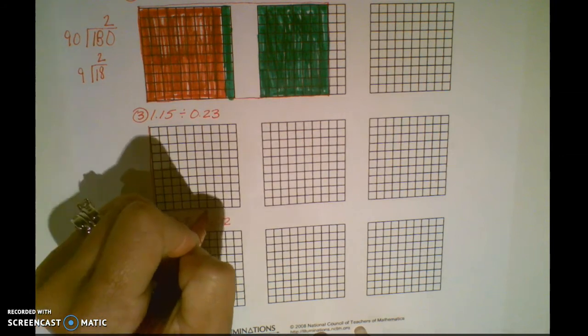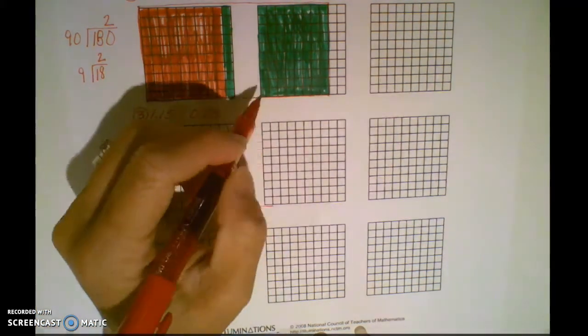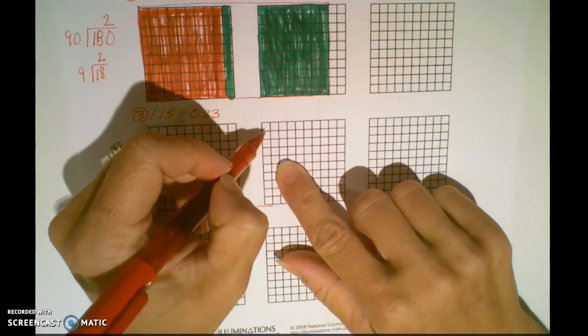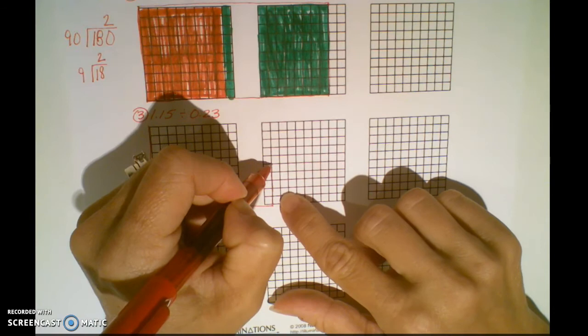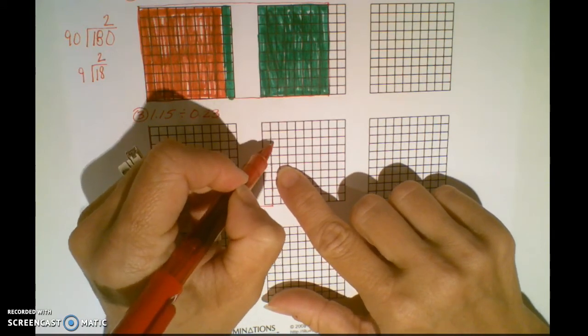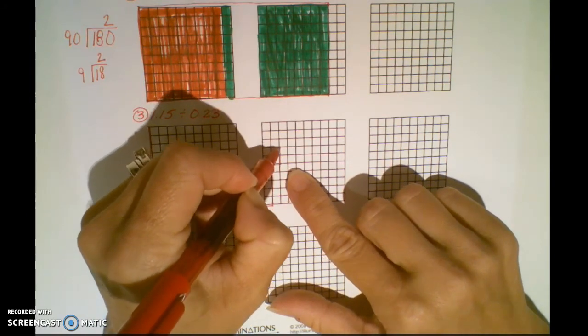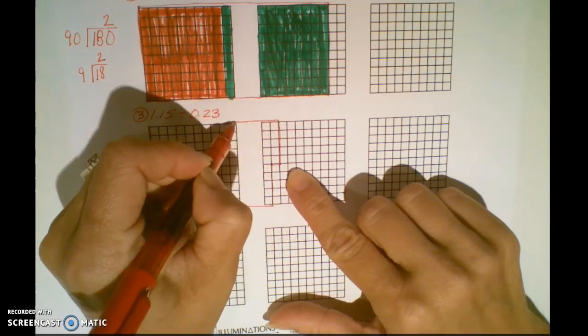I'm going to take one whole, and I'm only going to take 15 here. So I have 1 full column plus 1, 2, 3, 4, 1, 2, 3, 4, 5. 5 here. So here we go. This is what I've got.